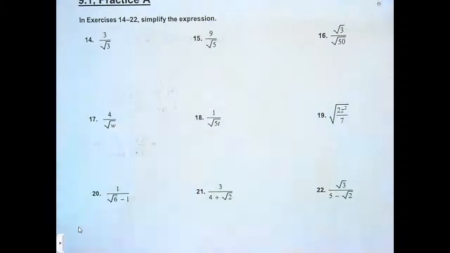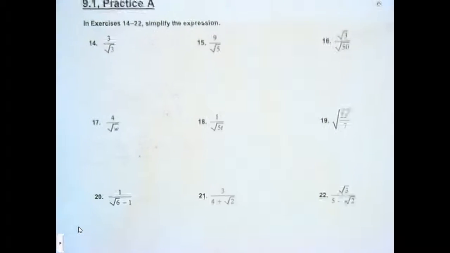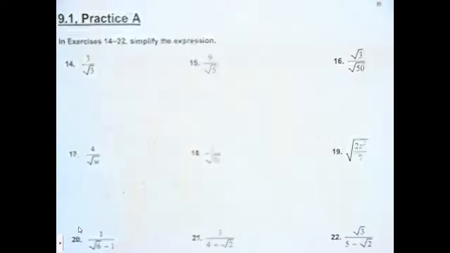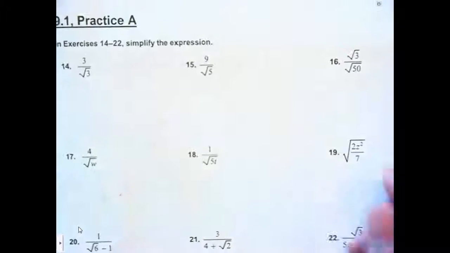Okay, so here we go. Any questions on 14 through 19? Ignore the bottom row for a minute. 14 through 19. Sarah, what do you got? Number 19. Okay?